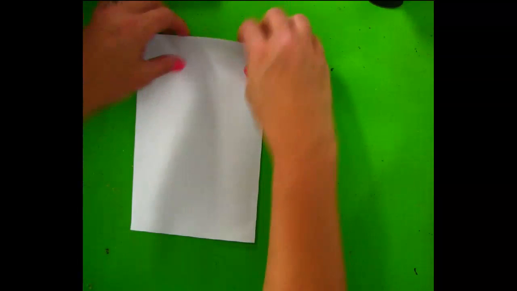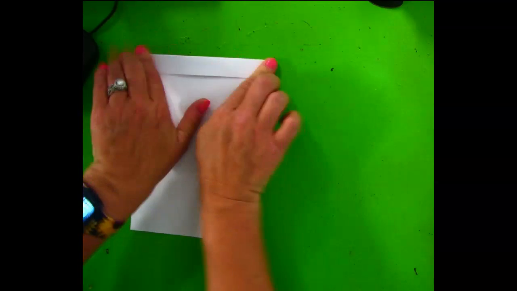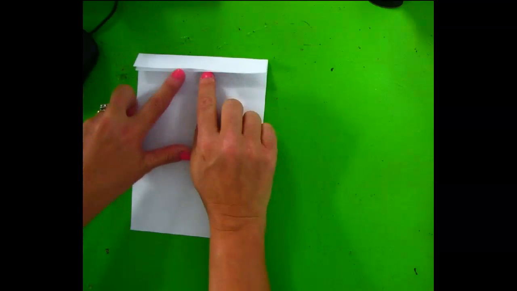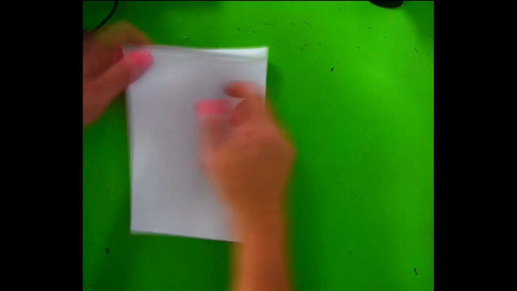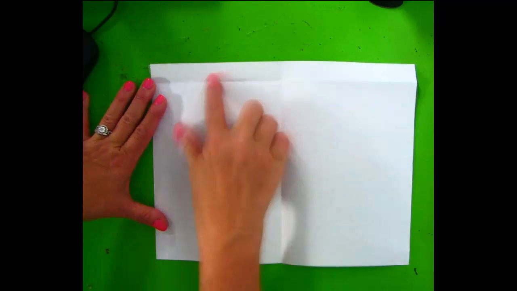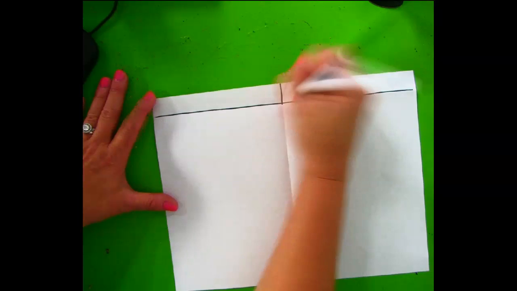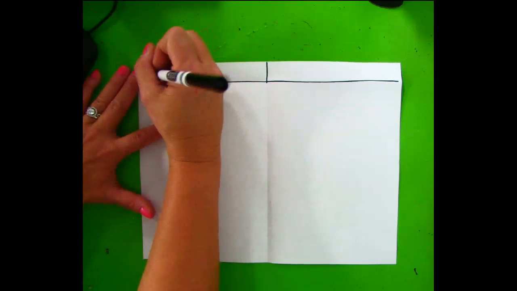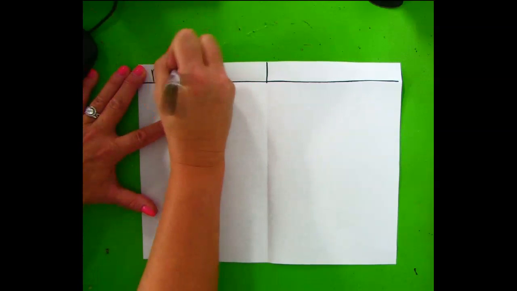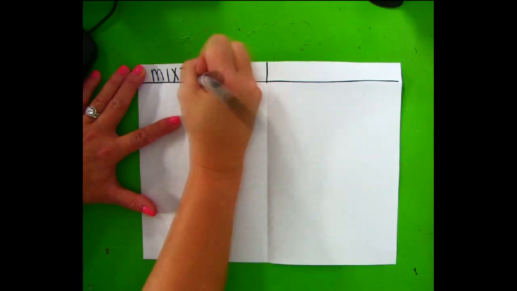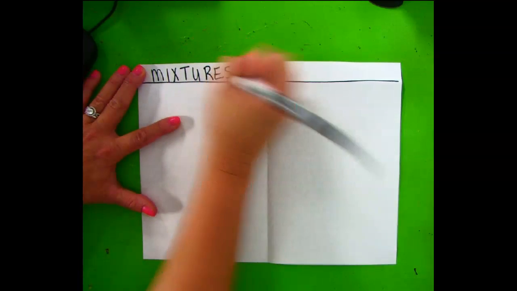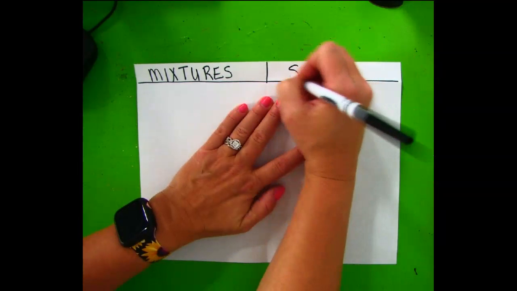And sometimes I like to fold down the top, just like this. It's kind of like my little title area. So I should have two big sections and two little sections. This is mixtures, so I'm going to make the left mixtures. The right is solutions.